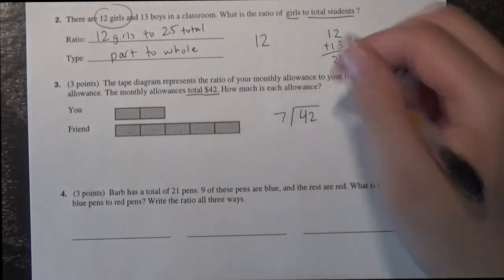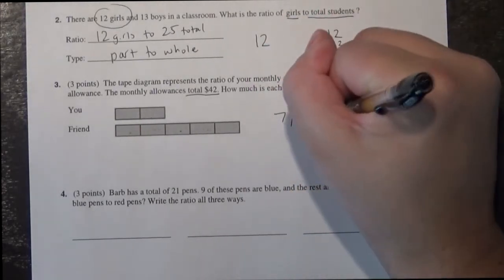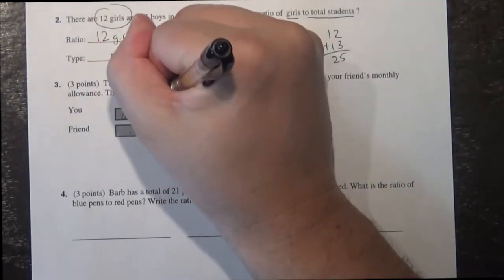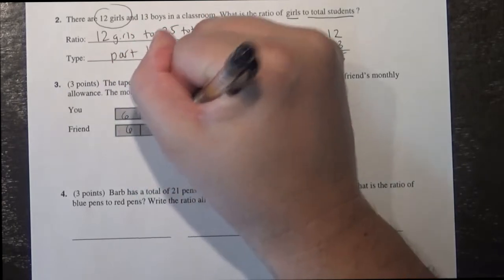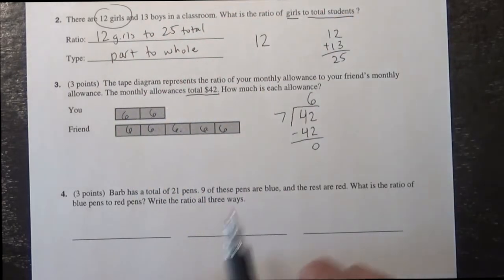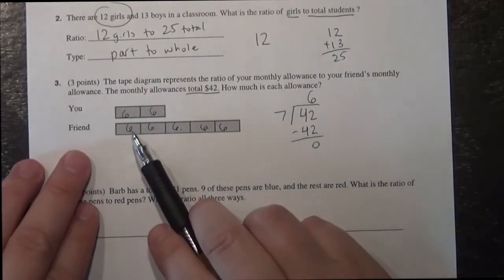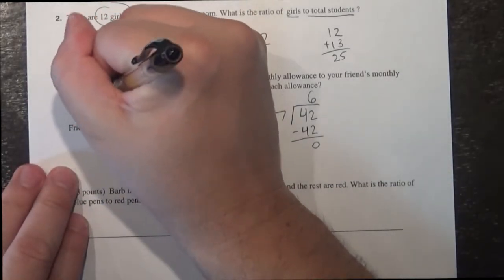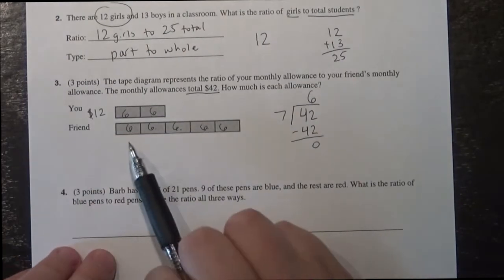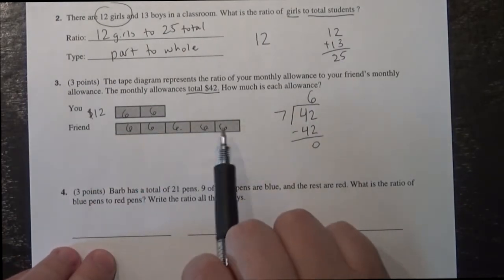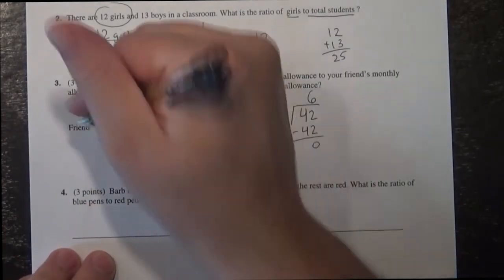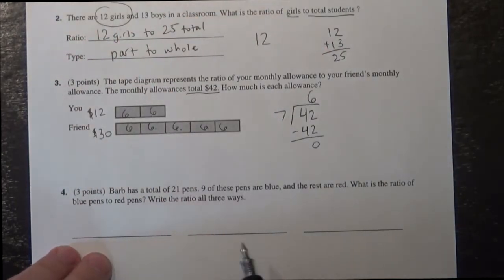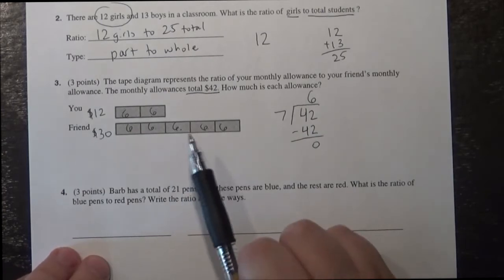Well, I happen to know that 7 times 6 is 42. So that means that each block is worth $6 in this example. So that means how much is each allowance? Well, your allowance will be 6 plus 6. That's going to be $12 for you. And your friend, that's 6 plus 6 plus 6 plus 6 plus 6, or 6 times 5, which is going to be 30. So you get $12, your friend gets 30. And again, I used a tape diagram to solve.